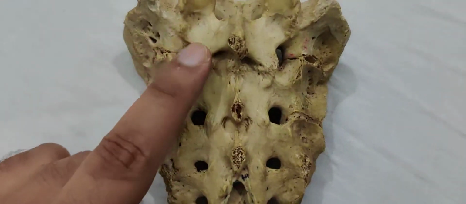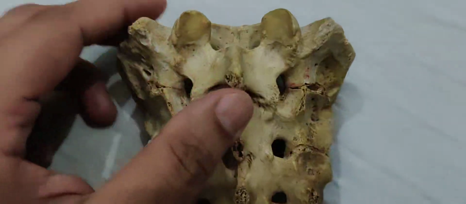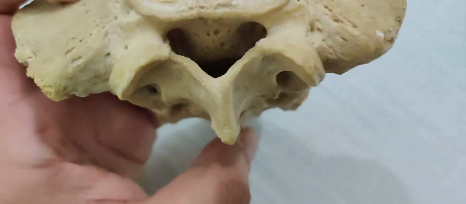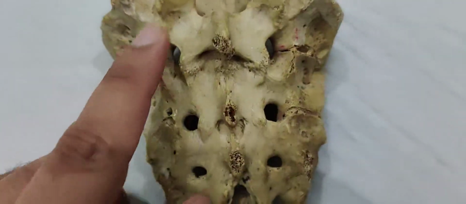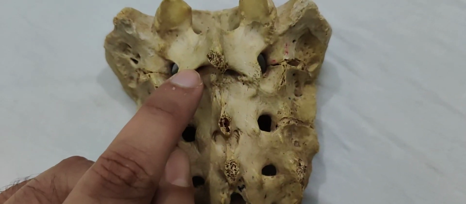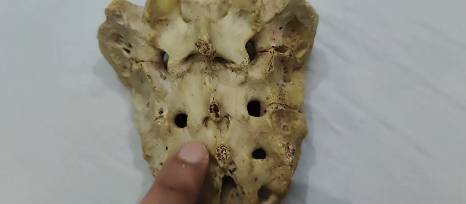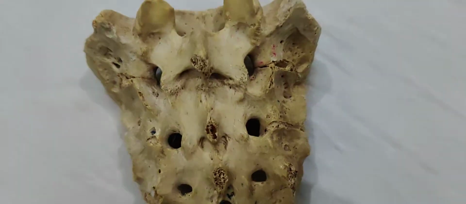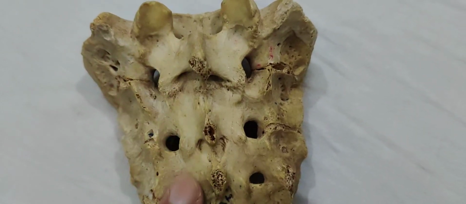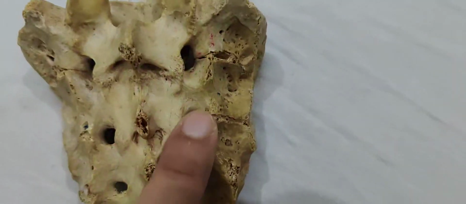Then lateral to it, you can see these are the superior articular processes and the superior articular facets facing backwards and medially. Okay, chiefly backwards and slightly medially also. In line with the superior articular processes we have the inferior articular process of S1 and the superior articular process of S2 and so on. So these are the articular tubercles forming the medial sacral crest, which is formed by fusion of the articular processes of adjacent vertebrae.